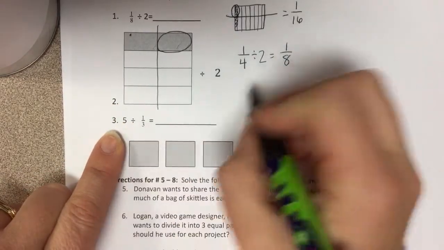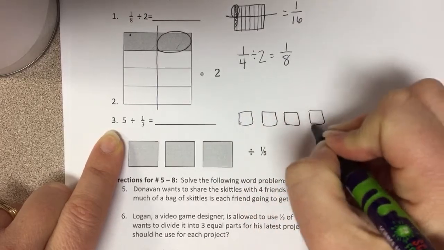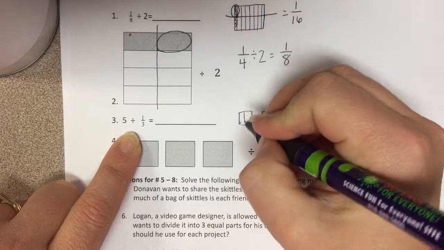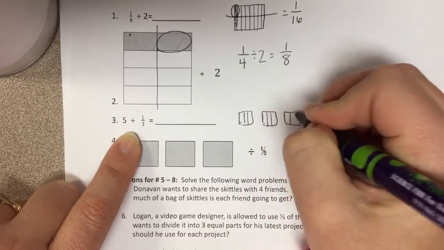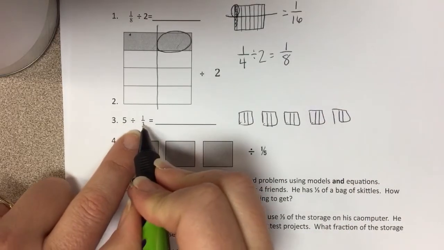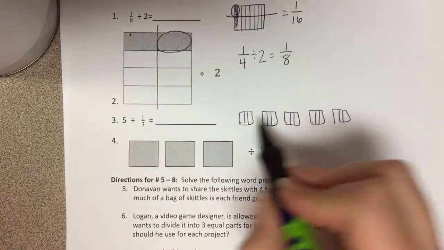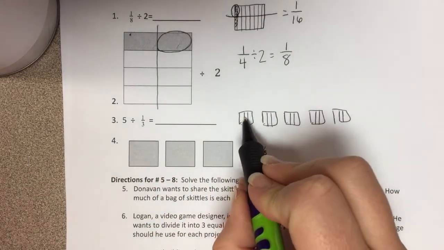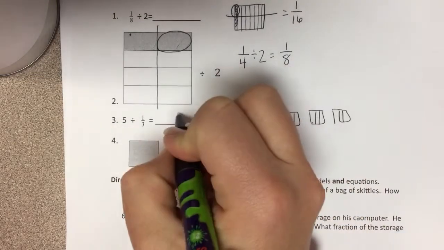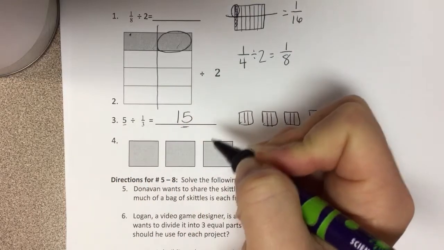I have to draw my first number. 1, 2, 3, 4, 5. I have to divide them into thirds. Step 1, draw the first part. Step 2, cut it into the fraction it says. Step 3, I'm looking for the number of groups. 1, 2, 3, up to 15. 15 parts.